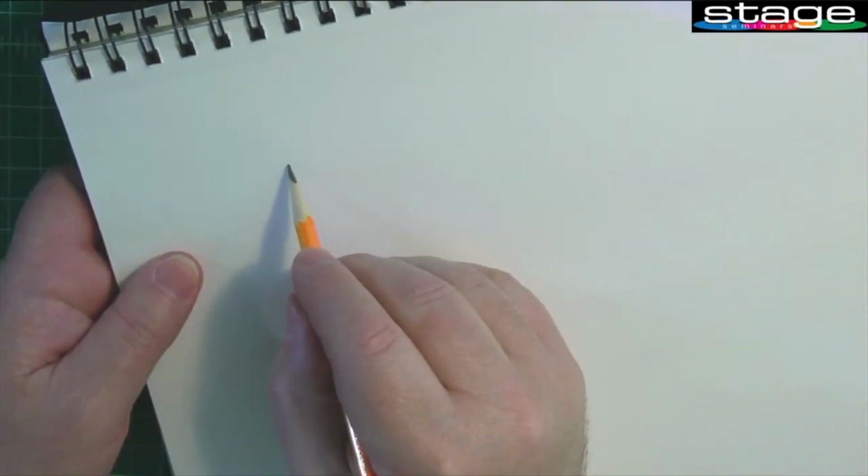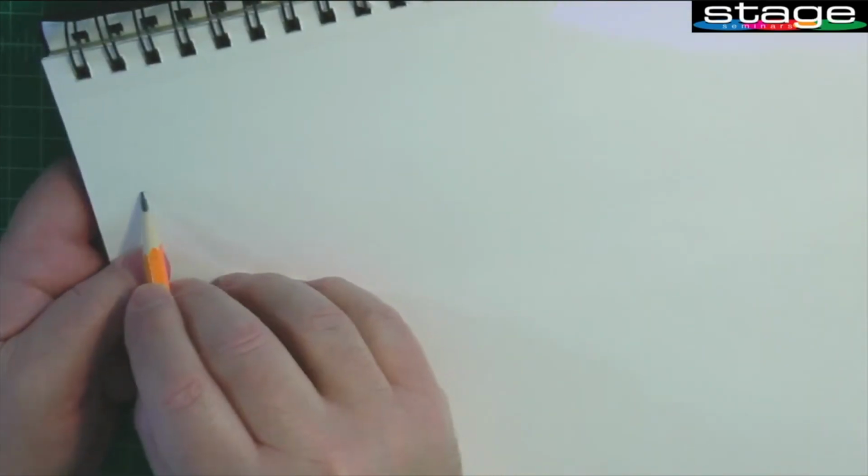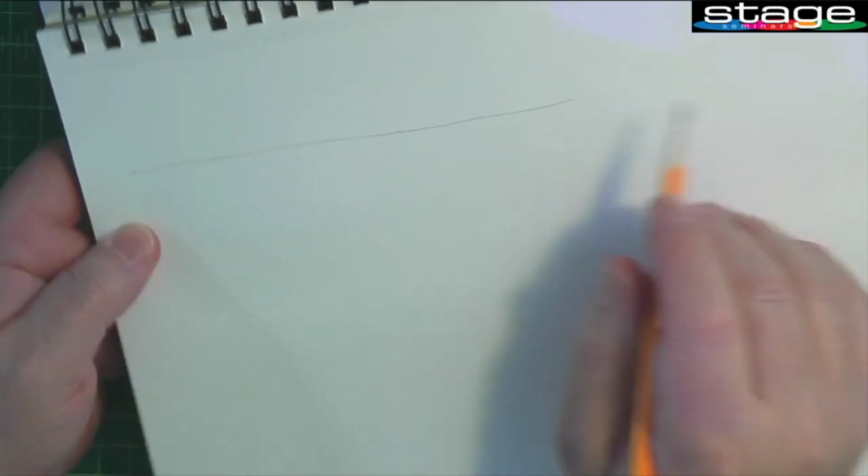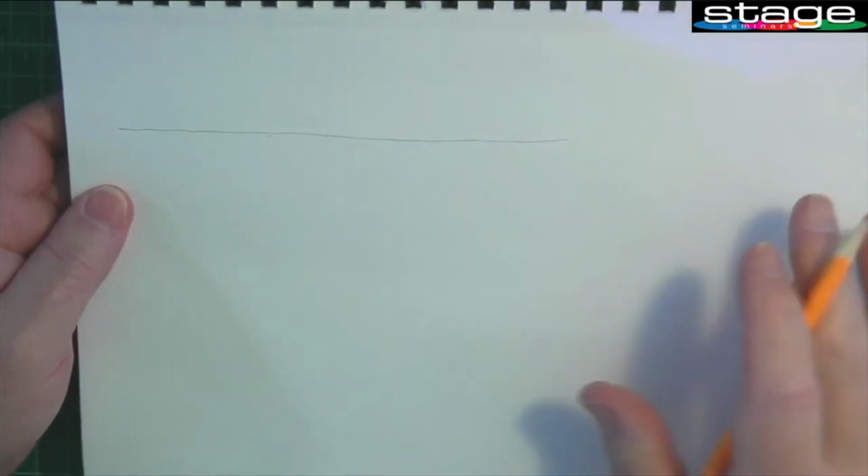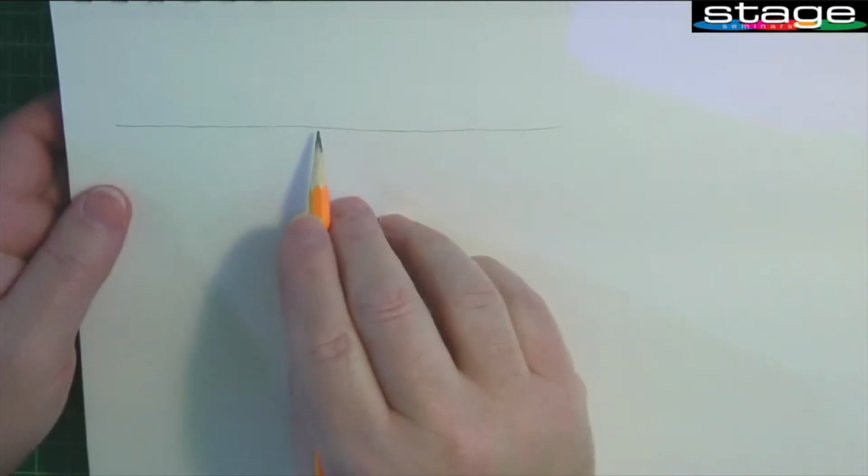Perspective is we'll have a line. This is your horizon line. That's if you're looking out, let's say, onto the ocean, and where the sky meets the water, that's the horizon. So sky up here, water down here.